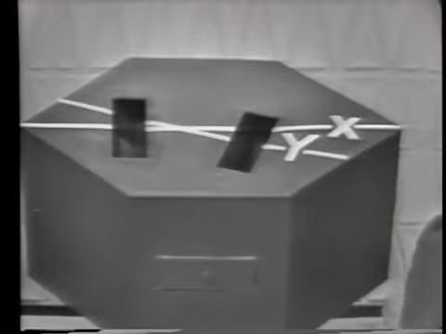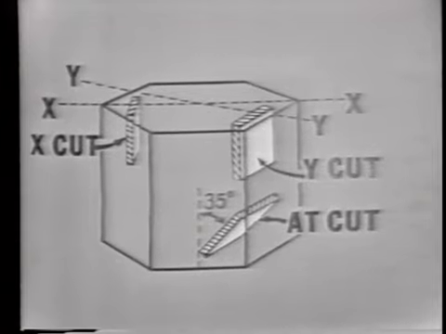Then let's go back to our chart for the third and final cut. Now, this time we're going to cut at an angle from the z-axis. Recall, the z-axis passes through the center of the crystal from end to end. And for this cut, we'll cut at a 35-degree angle from the z-axis. Remember, 35 degrees from this z-axis. Okay, back to the mock-up once more.